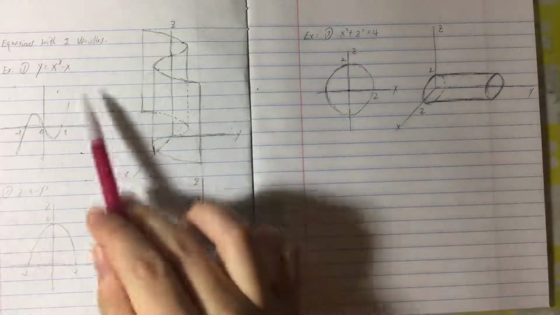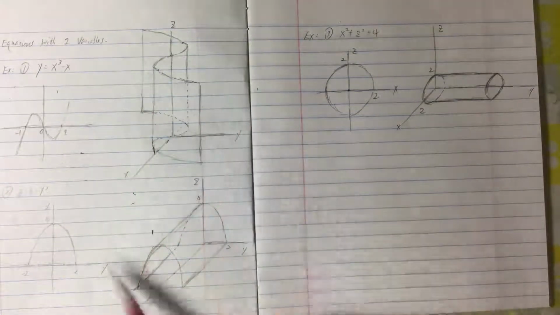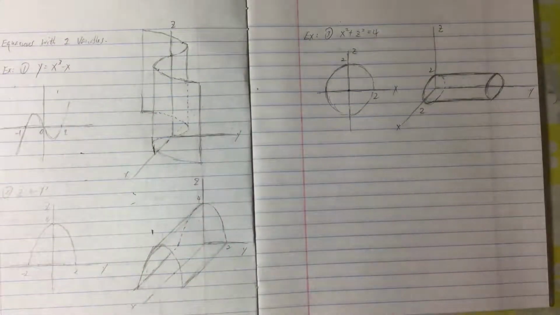Here, in examples 1, 2, 3, these three graphs are all called cylindrical surfaces. In an equation, if there are only two variables, its graph in R3 is called a cylindrical surface.